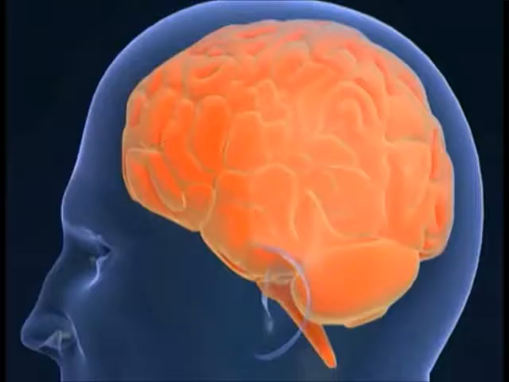How a partial seizure affects someone depends on whether it is a simple partial seizure or a complex partial seizure, and where in the brain it occurs. Different parts of the brain control different functions.